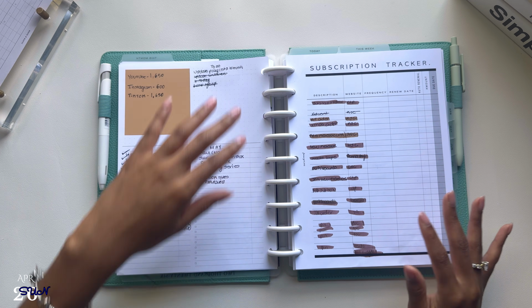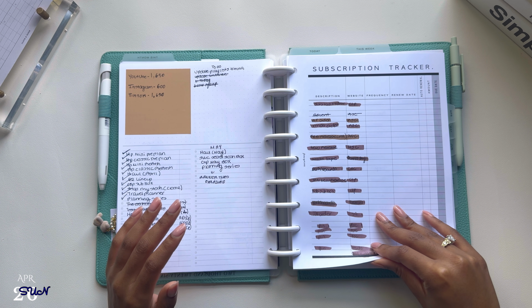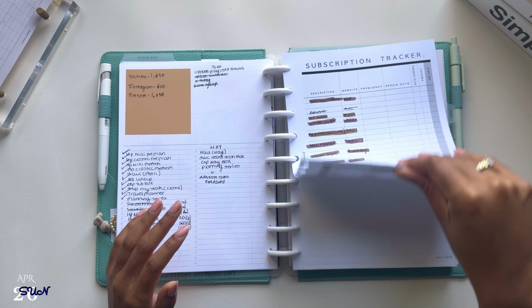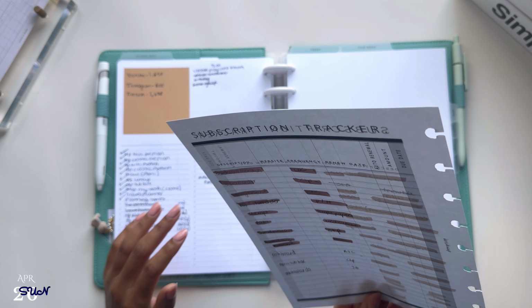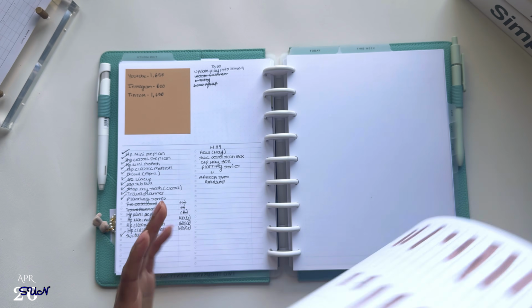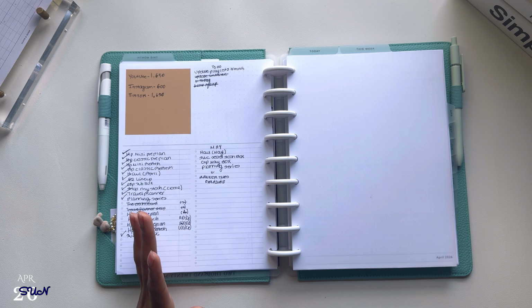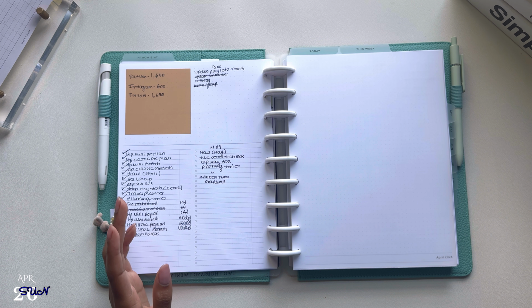Oh y'all, so this subscription tracker right here is what I am going to get rid of. This is not even going to make it to my planner refresh video. I track what I'm buying on my phone, so I'm just not going to use that in my planner now.